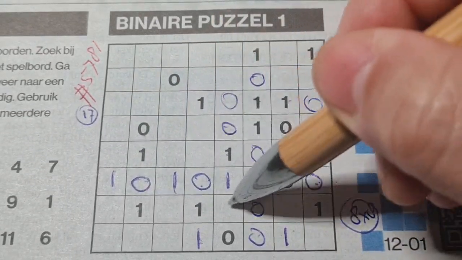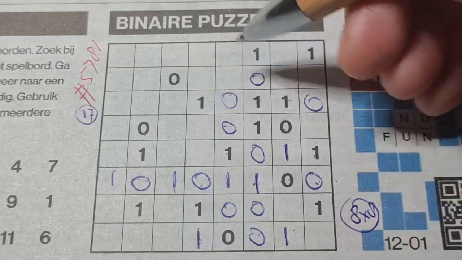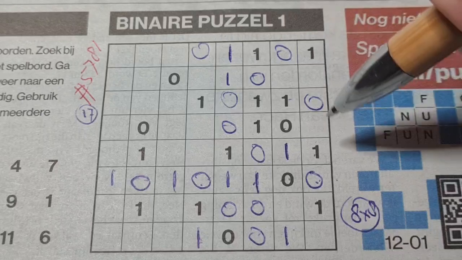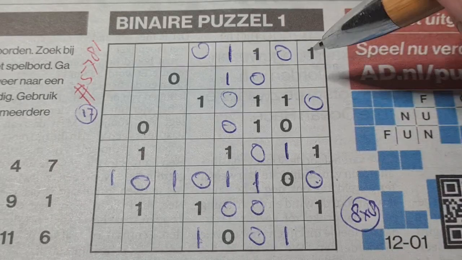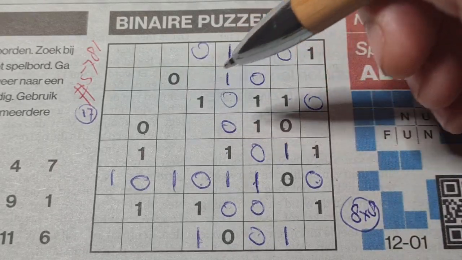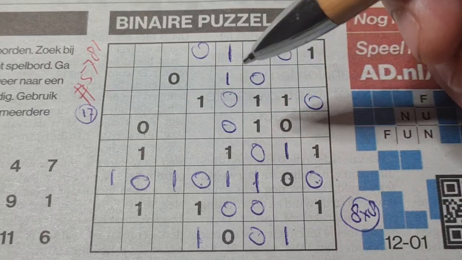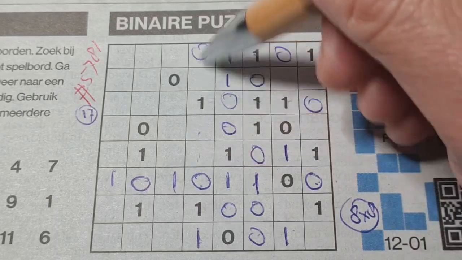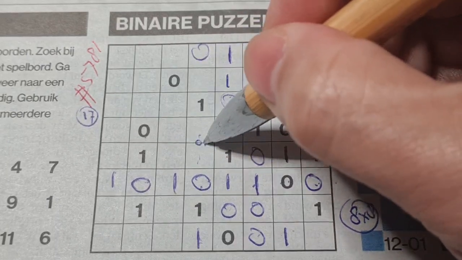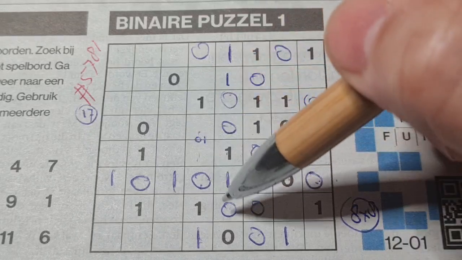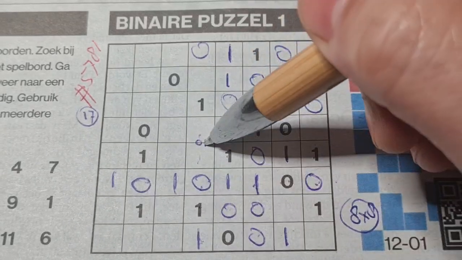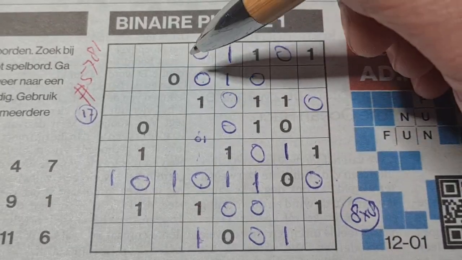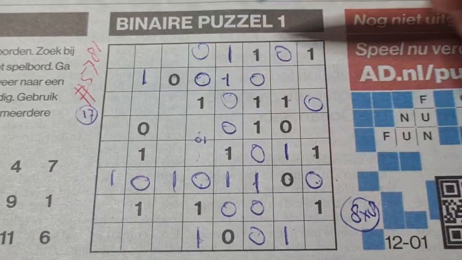Double one, here no, there no. 4 O's we have here, so the rest are ones. Double one, here no, there no. Then, well, I know between a 1 and an O with 2 empty boxes between in this column, there's always an O and a 1 there, but I do not know in which order. So we have the first one, second one, third one, fourth one. So that box should be an O. Okay. Double, here one, there one.